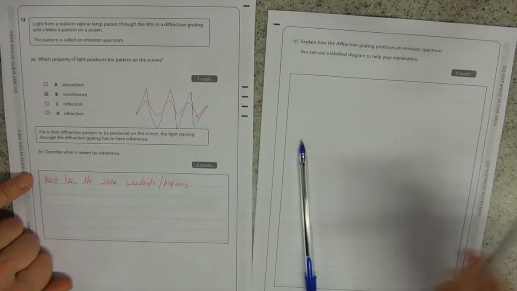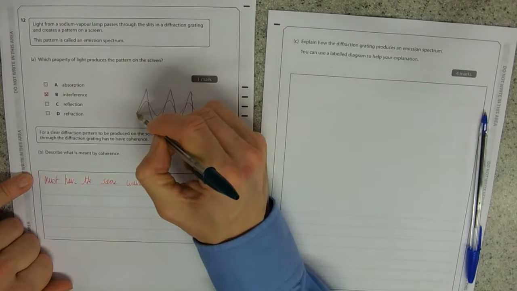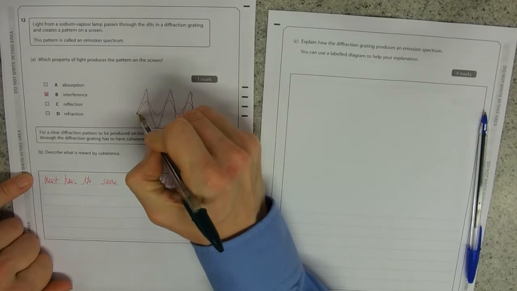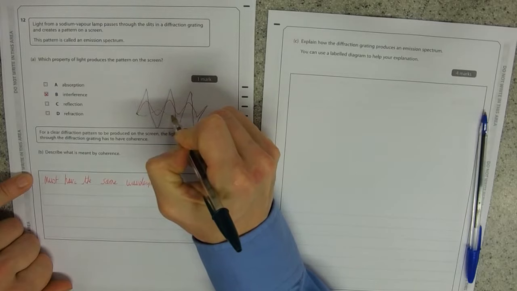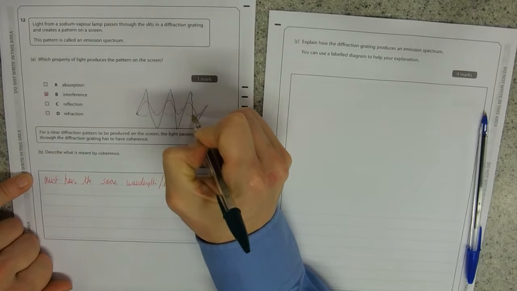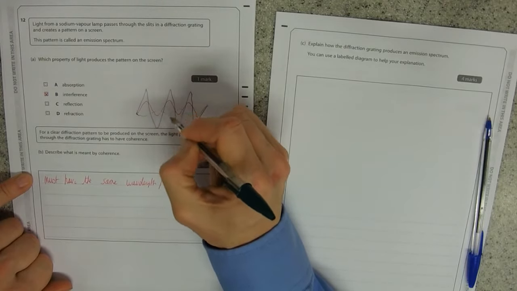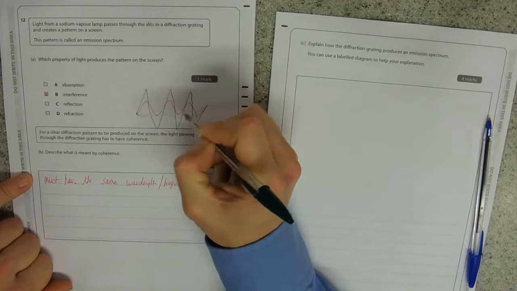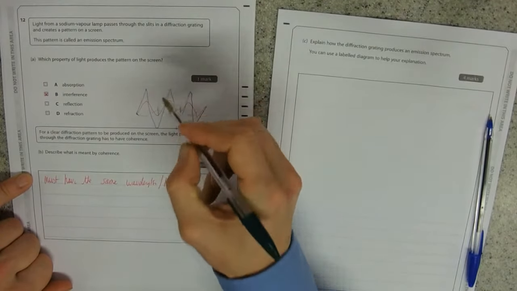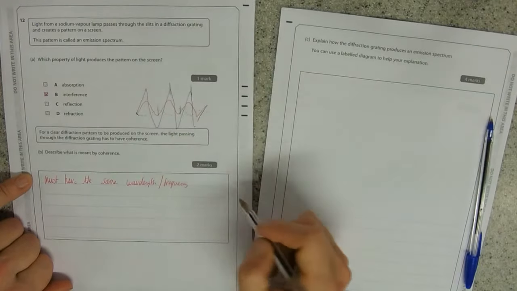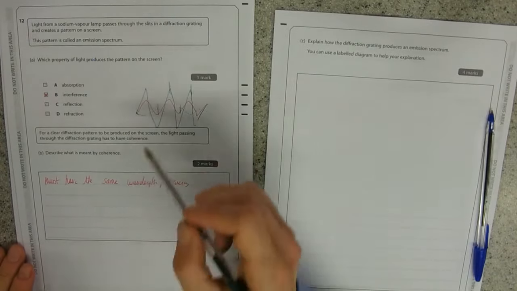We could also draw another wave that went like this, possibly. Not a brilliant drawing, but you can see the peaks are with the troughs, but it's still got the same wavelength. So the wavelength is the same as the wavelength there. So it's still coherent even though it's in antiphase.